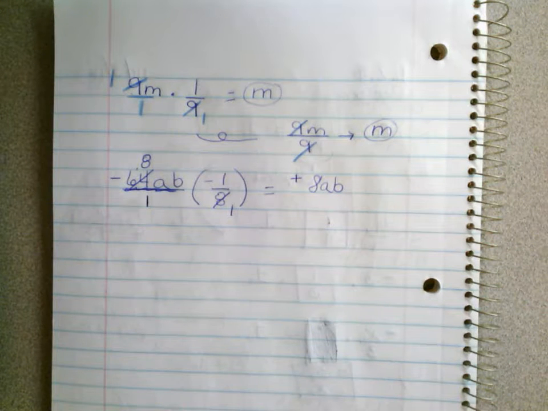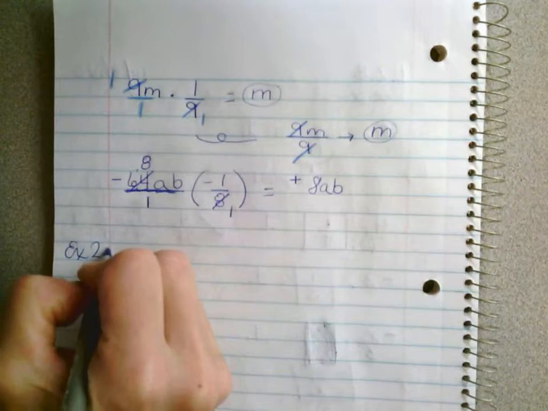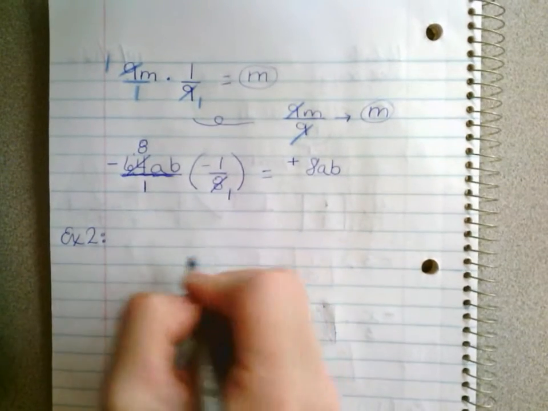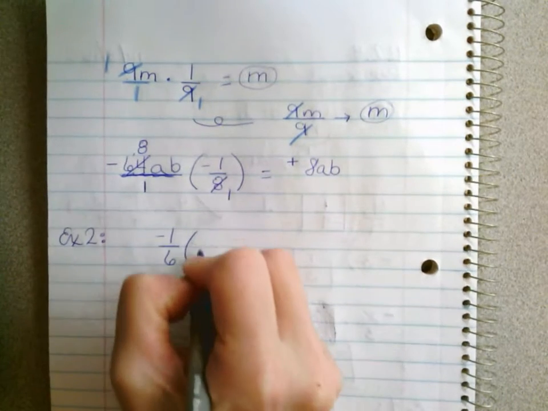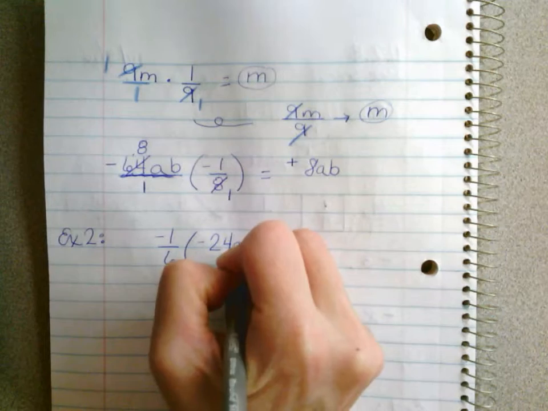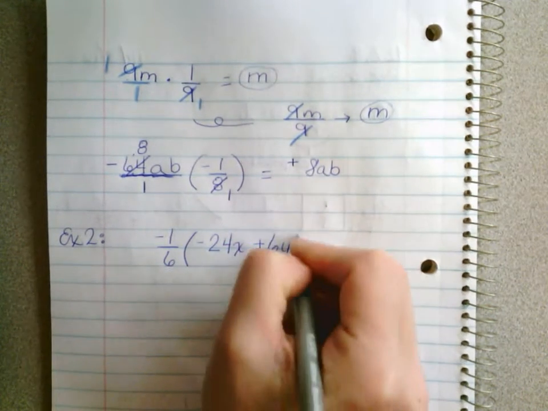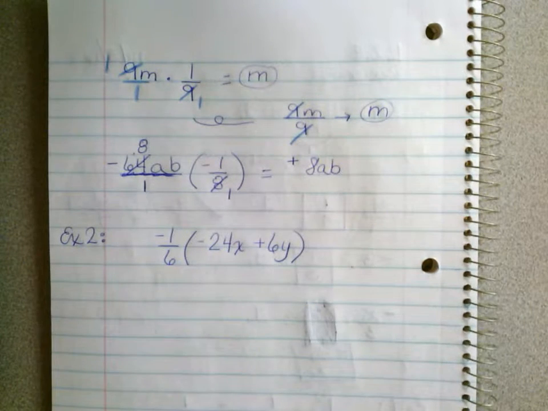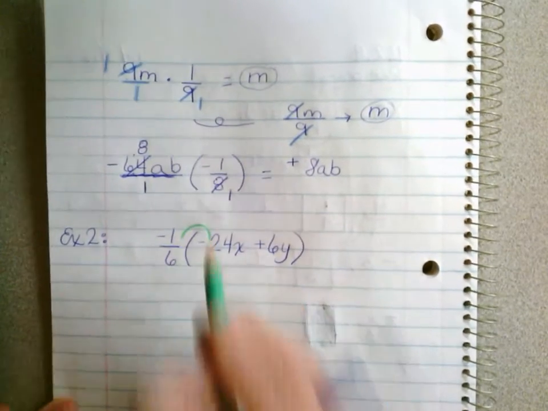This next bit, example 2, is where it gets a little bit tougher. I'm going to do a couple of these examples with you. Here we go. Negative 1/6 is being multiplied by negative 24x plus 6y. We're distributing here. The negative 1/6 gets multiplied by both pieces.